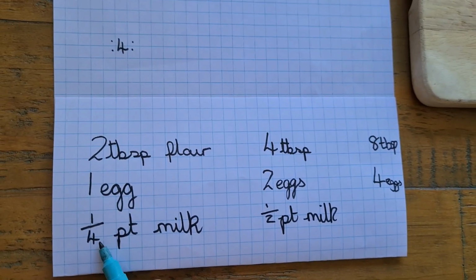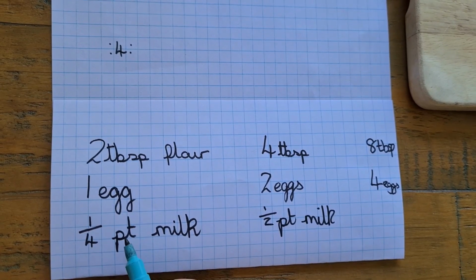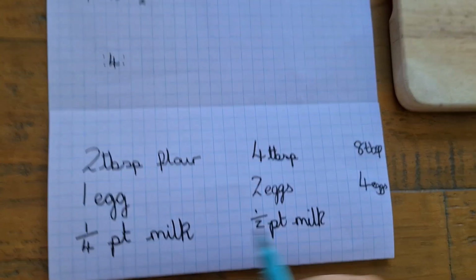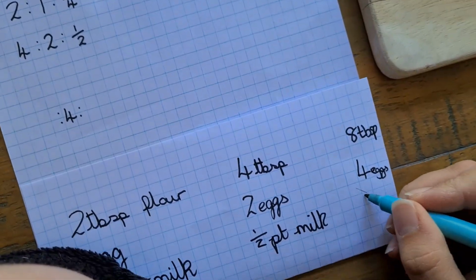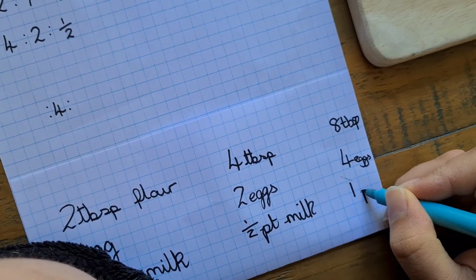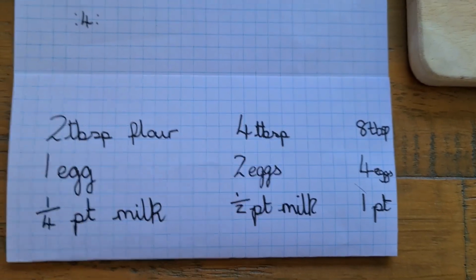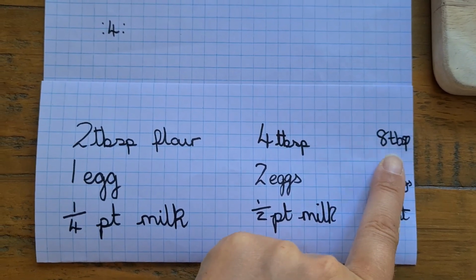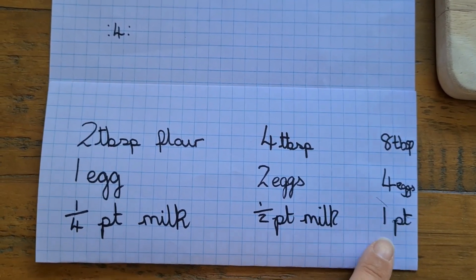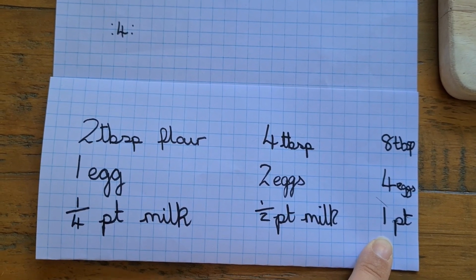And I had 1/4 of a pint of milk, 1/4 of a pint times 4, 1/4 add 1/4 add 1/4 add 1/4, 1 pint. So for my family, I would need 8 tablespoons of flour, 4 eggs, 1 pint of milk.